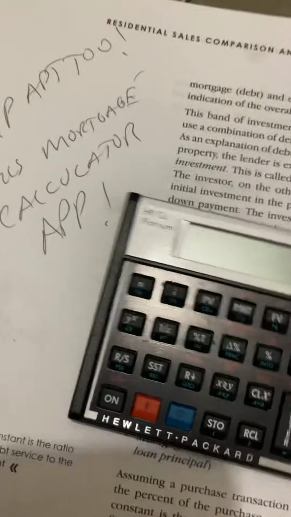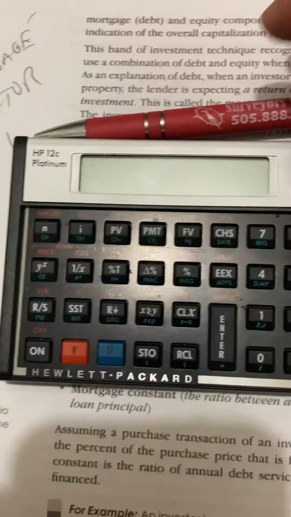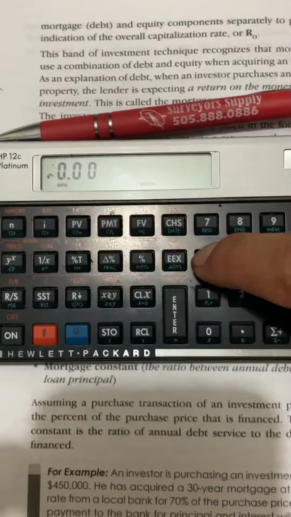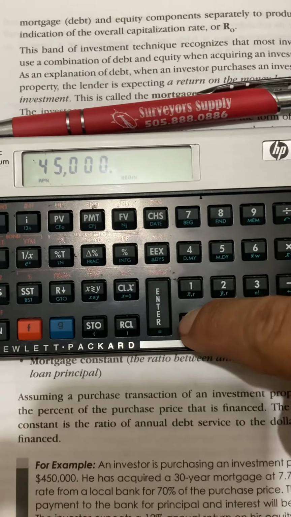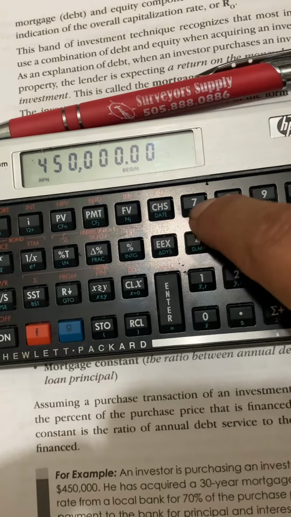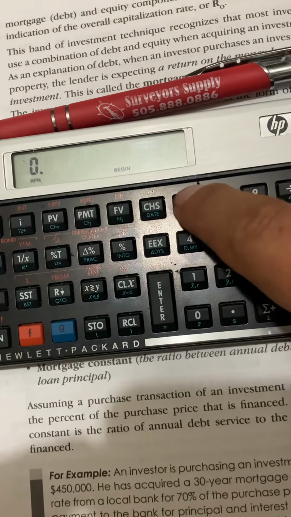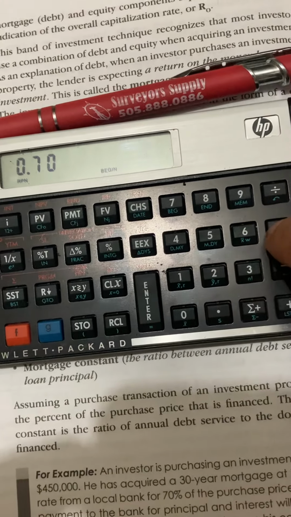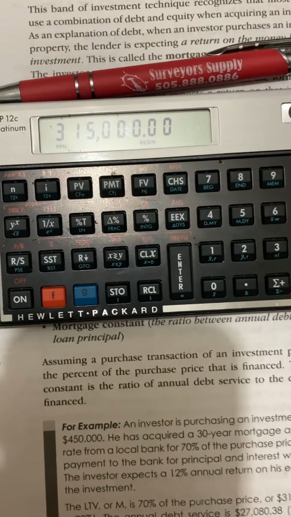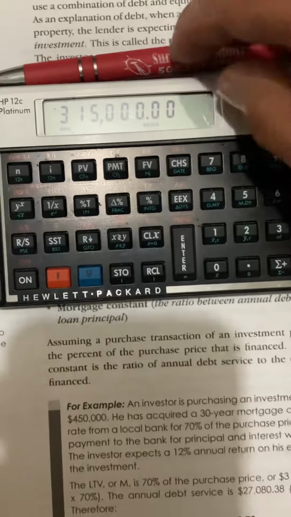So let's get our trusty HP12C out. Clear. Form. Enter. Point. Three. Yeah, you got it right.